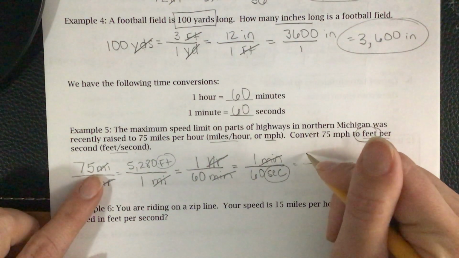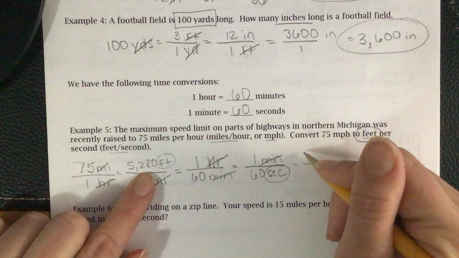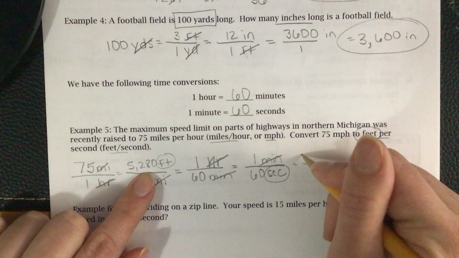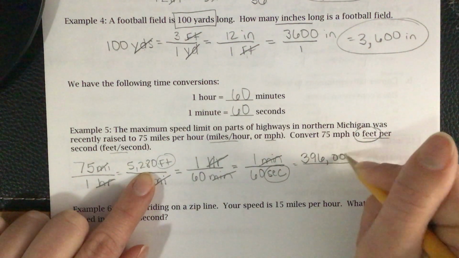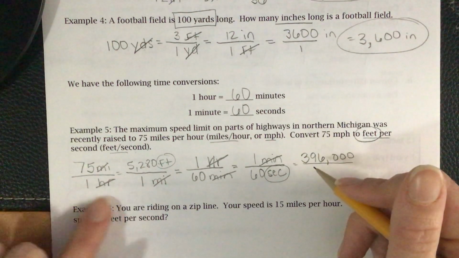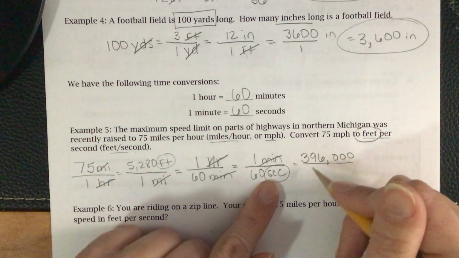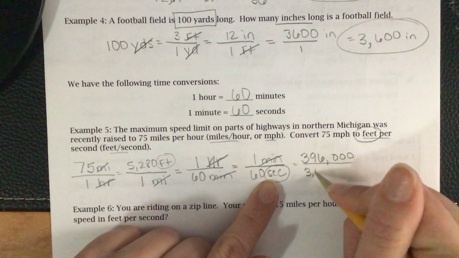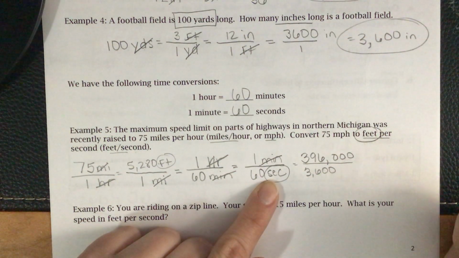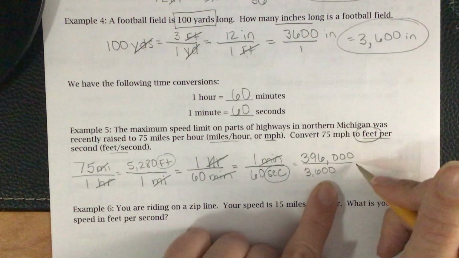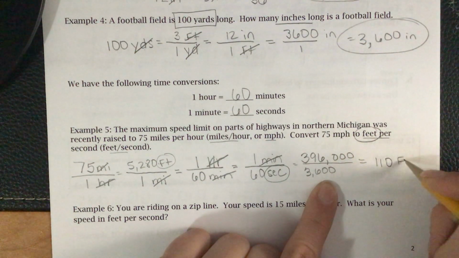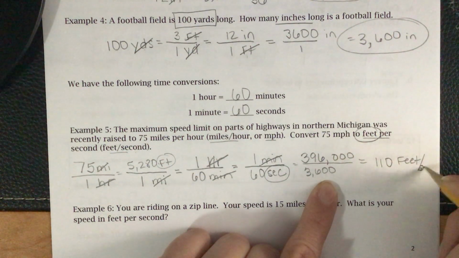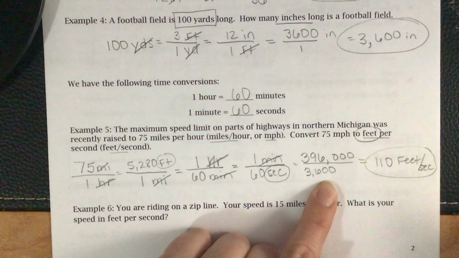So I'm going to do 75 times 5,280 in my calculator, and I get 396,000. I'm going to do 1 times 1 times 60 times 60, and I'm going to get 3,600. I'm going to divide these in the calculator, and I get my answer, 110 feet per second. And that's my answer.